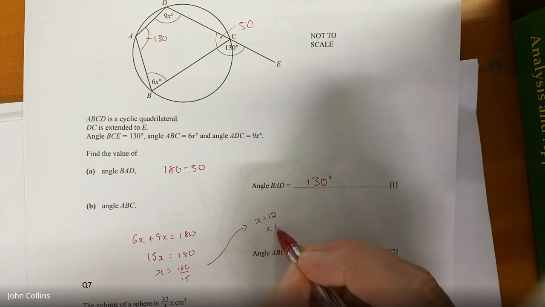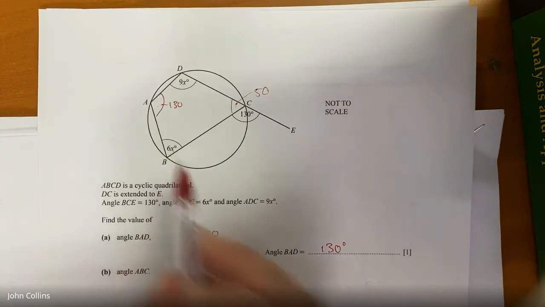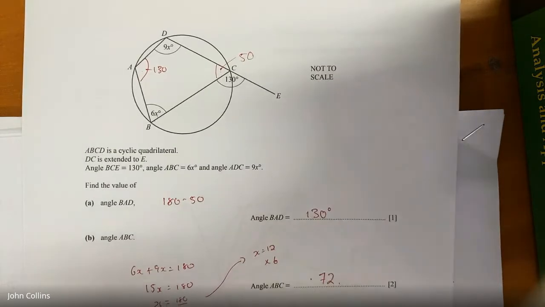Yeah, and then multiply it by 6. Why do I multiply it by 6? Because it's this one, it's 6x. It's not 1x. I found what 1x is here. So times 6 is 72.